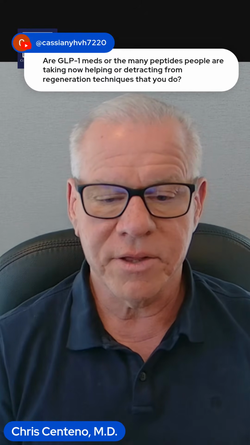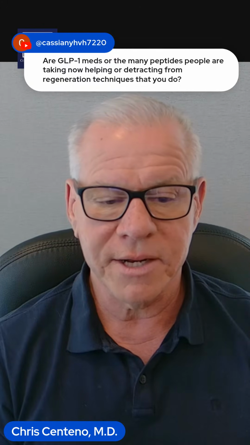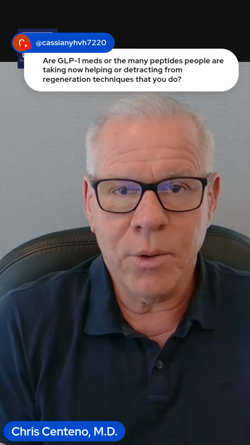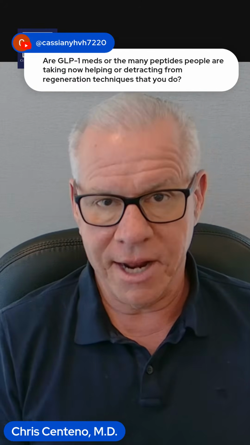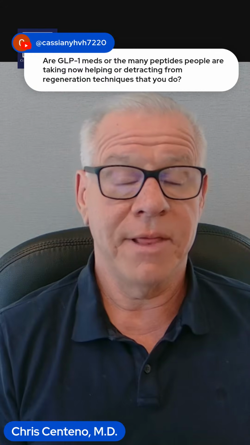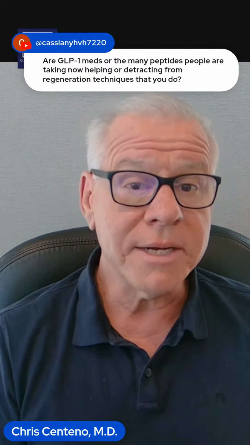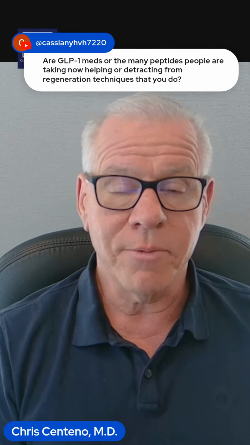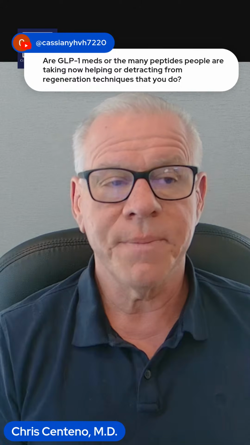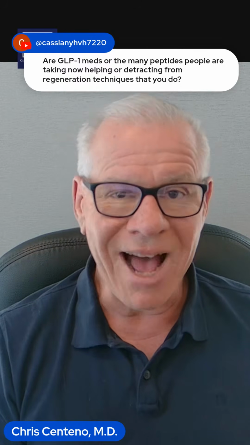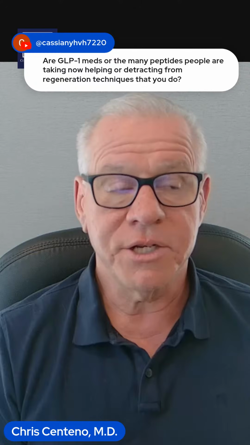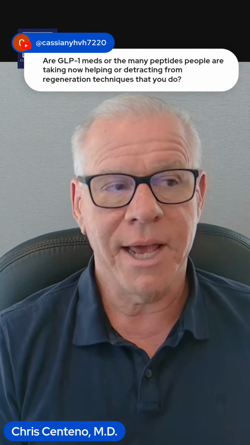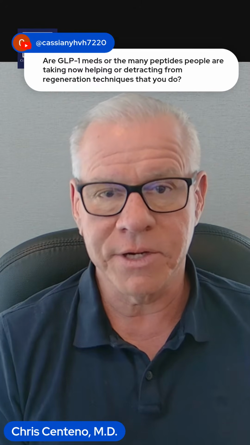Are GLP-1 meds and the many peptides people are taking now helping or detracting from the regeneration techniques that you do? Well, I want to put GLP-1s in a different category, right? The GLP-1s are well studied now. And we have lots and lots of human data, and we've got pretty good data that they can reverse metabolic syndrome. Metabolic syndrome is when you gain weight, get high triglycerides, high blood pressure, etc. And we know that that's not good for healing, metabolic syndrome. So the GLP-1s, I would say, would help healing, all things being equal, trying to take a best guess because we don't really have that kind of research.